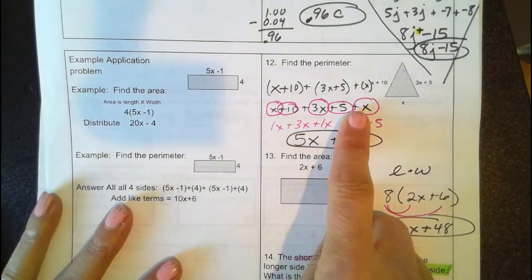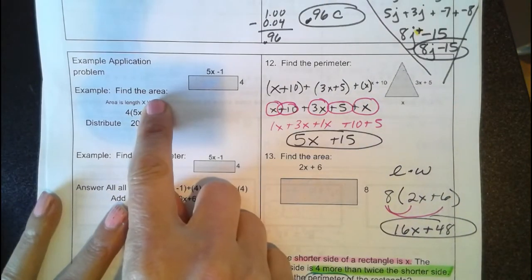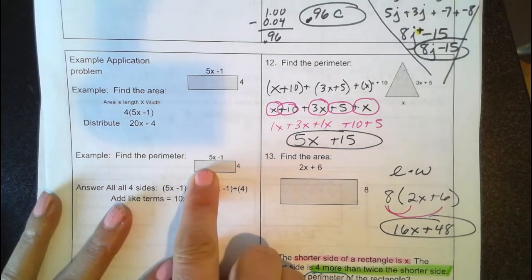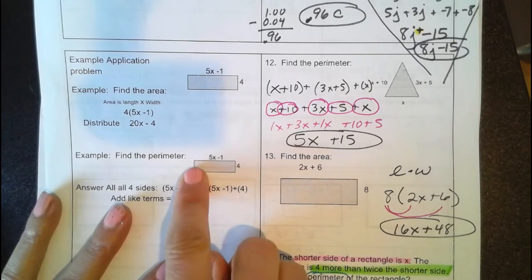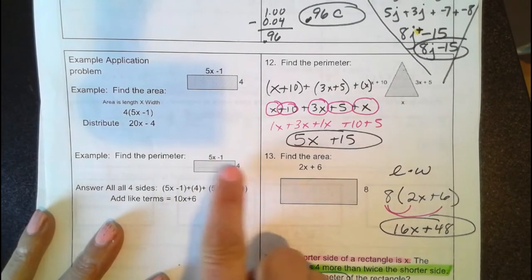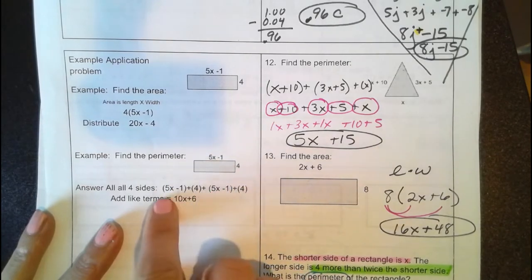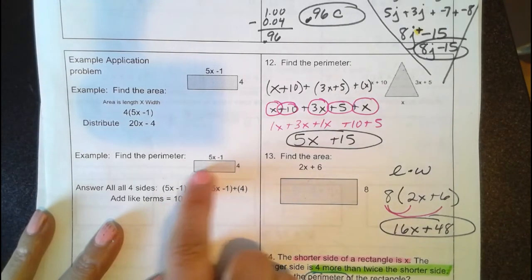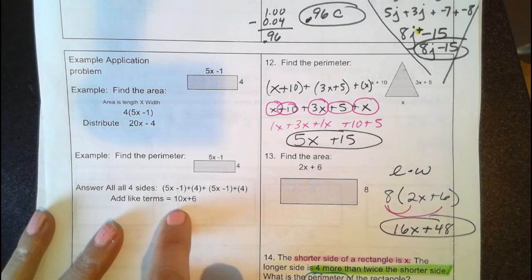Application problems today, and the ones that we're focusing on are not area problems, but the perimeter problems. So when you have a perimeter problem, this is the hard copy notes that are attached. You just add all the sides going around. It's an addition of expressions. You can see that I've added all 4 sides here on the typed in example.